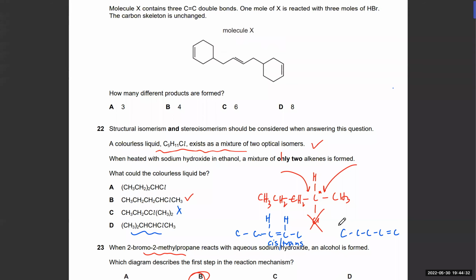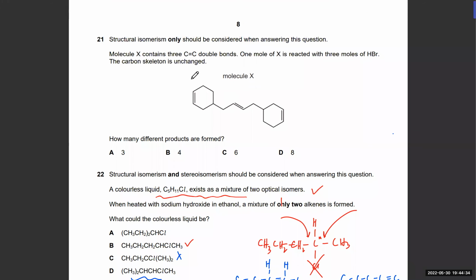So now the previous one, again this one. Now this paper is kind of pretty lengthy. Structural isomerism only should be considered. So only structural, no stereo. Molecule X contains 3 double bonds. 1 mole of X is reacted with 3 moles of HBr. The carbon skeleton is unchanged. How many different products are formed?